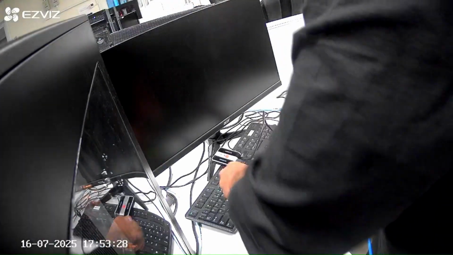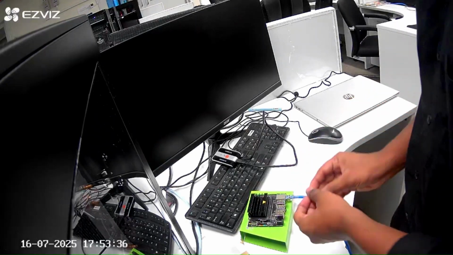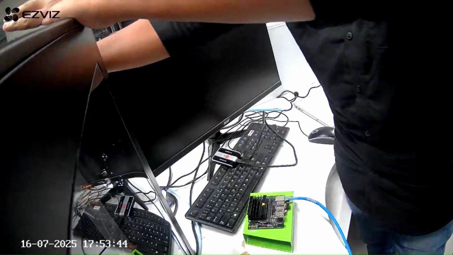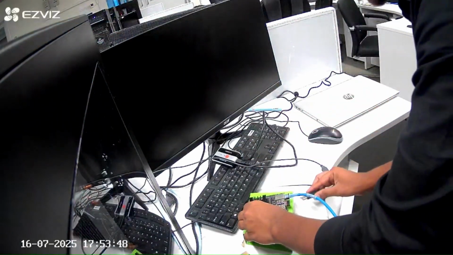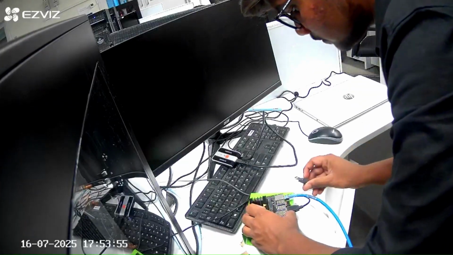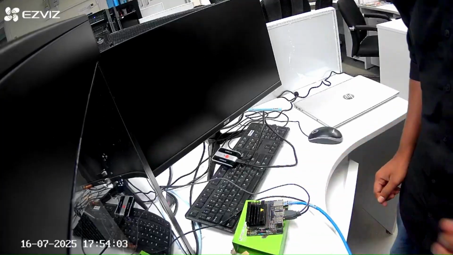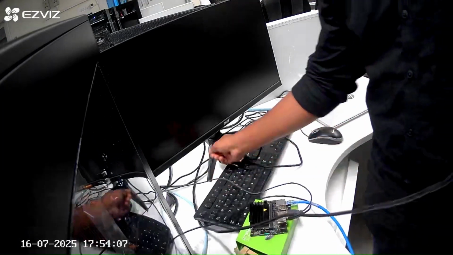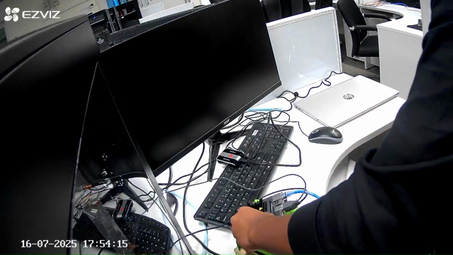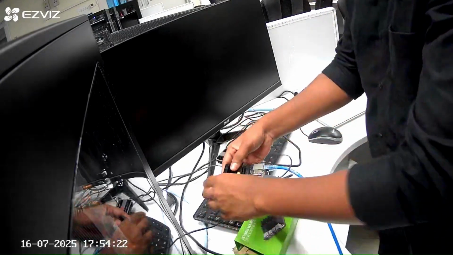The Gigabit Ethernet cable is connected, and you also know that one is the Wi-Fi RF module, and the keyboard and mouse are connected to the USB 3.0 ports. This is HDMI for the monitor output, which has to be connected.